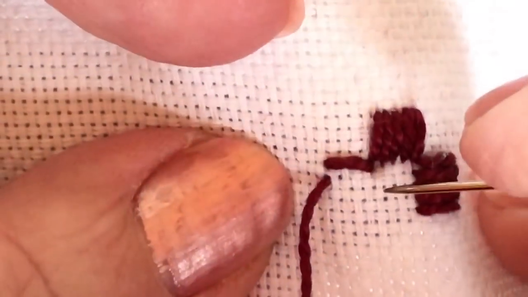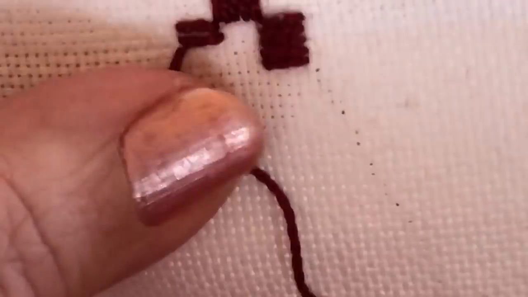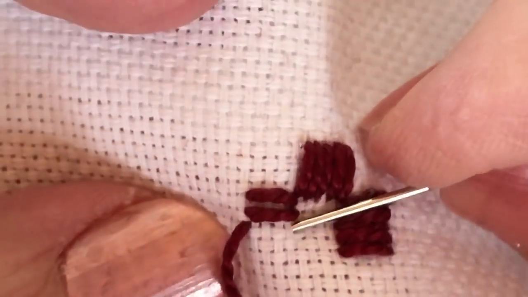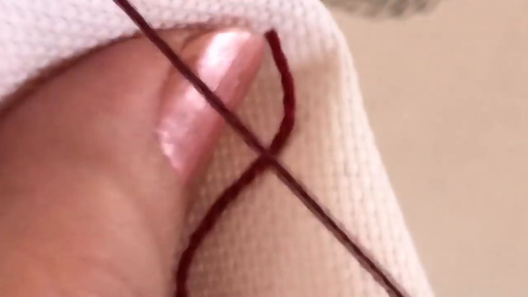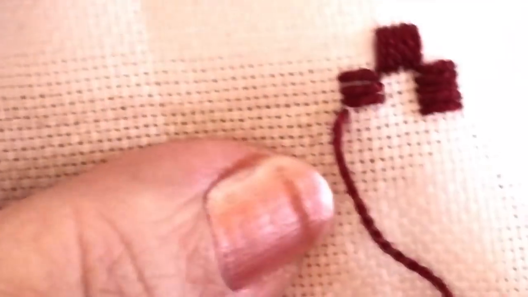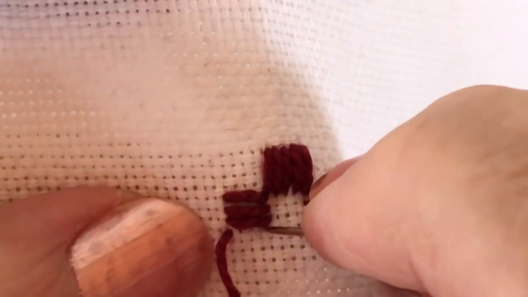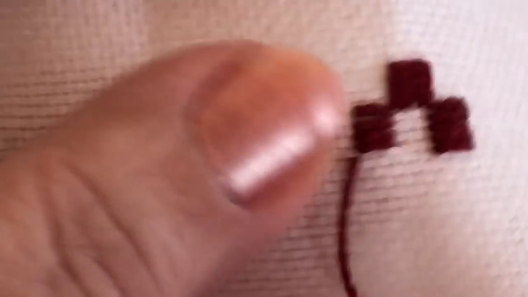1, 2, 3. Okay, and then your corners get caught. 3, 4, 5.